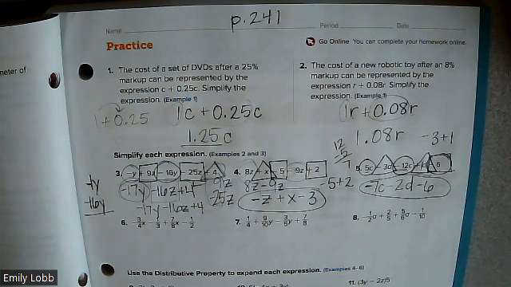Guys, it's really important that you're understanding this with these whole numbers, because we also need to use what we were just learning about and combine our rational numbers, our fractions.